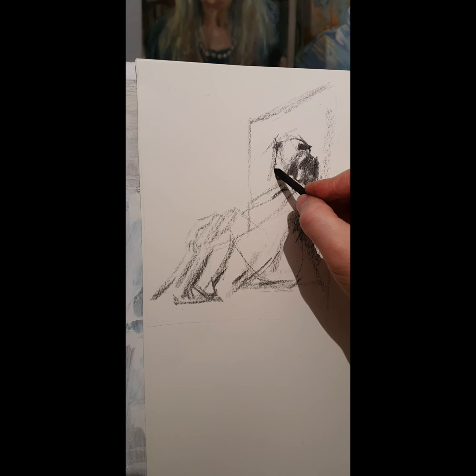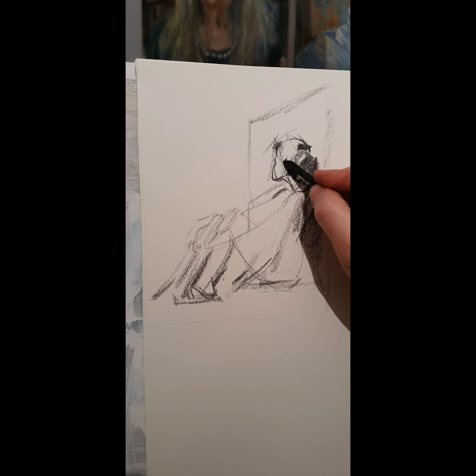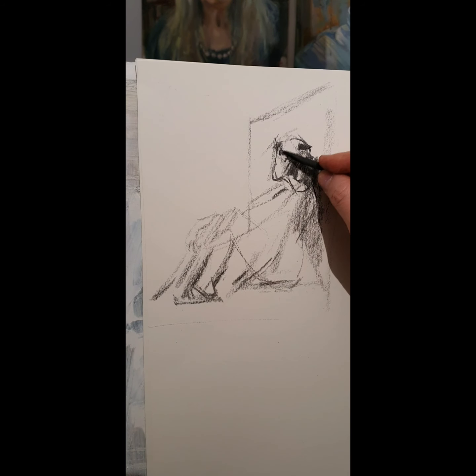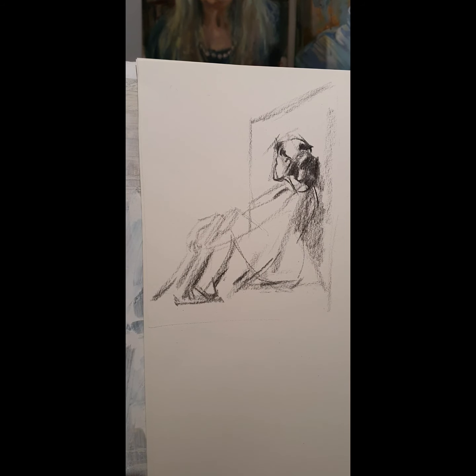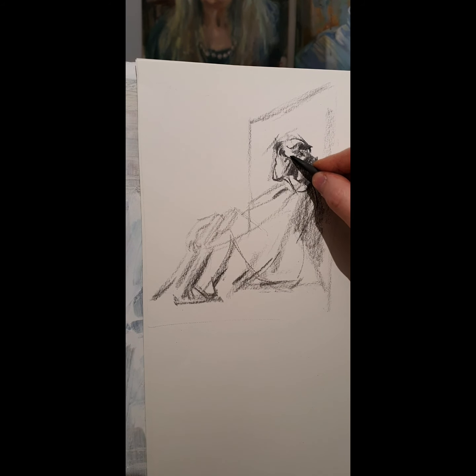And also I could move that chin forward. If I move the chin forward, then I can play a little bit with this notion of jaw underneath. You got the ear, and of course hair, curly hair. Curly hair again.